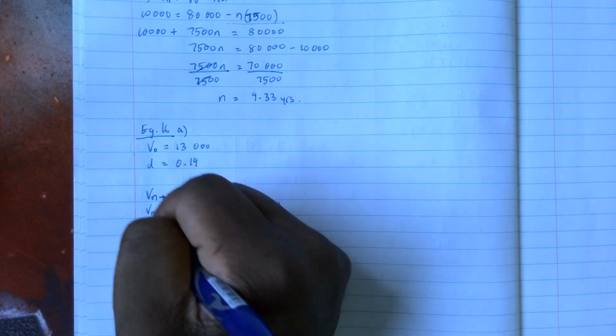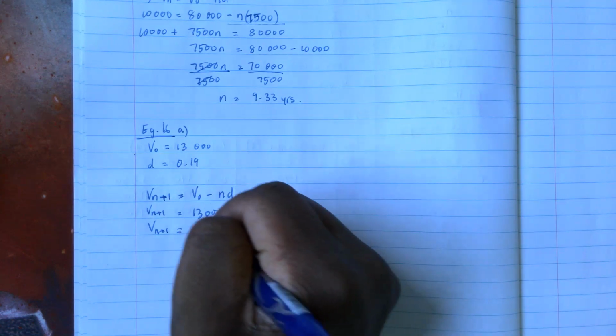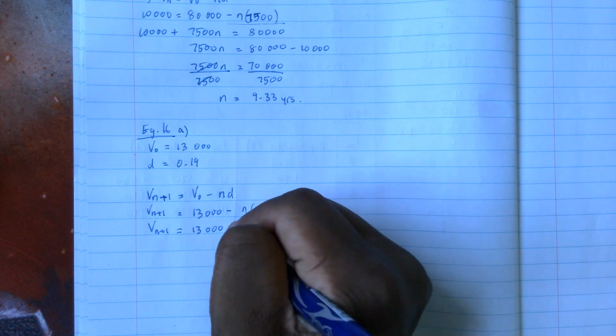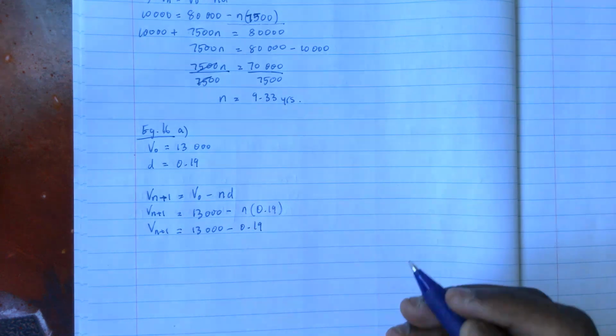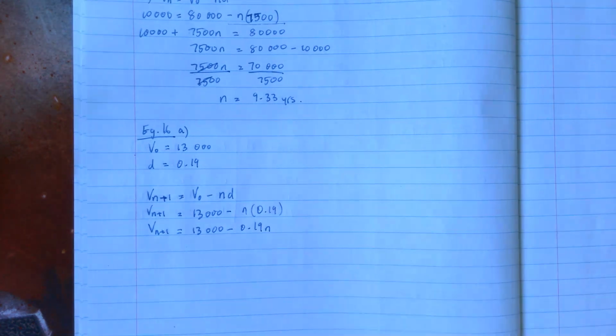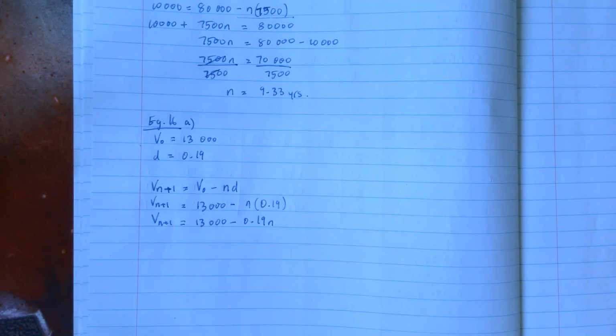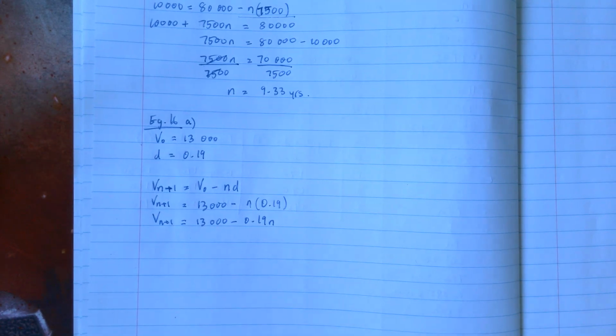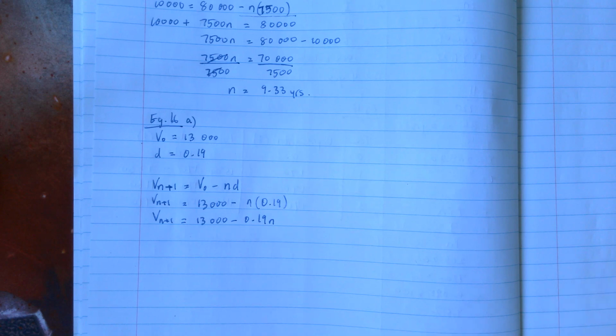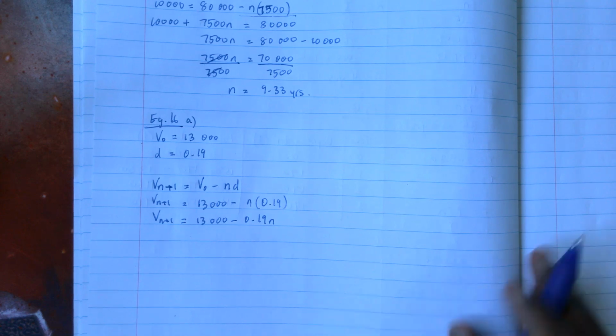If I clean this up, it's going to be 13,000 minus 0.19 times n, where n is the number of photocopies made. And then from that we can look at part B.